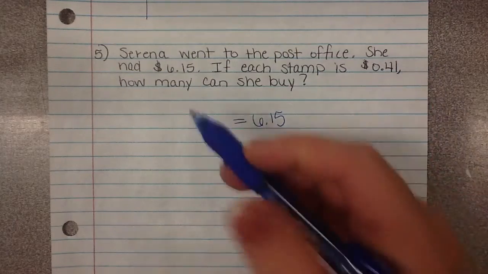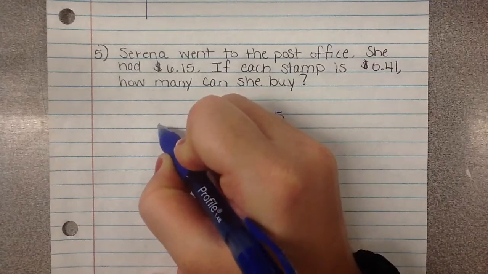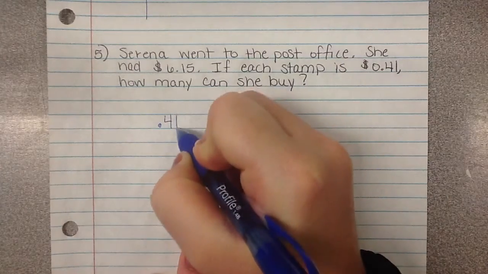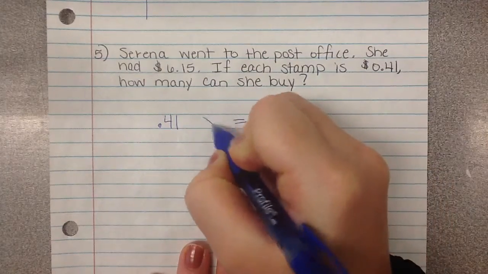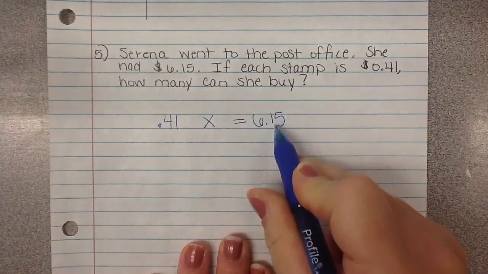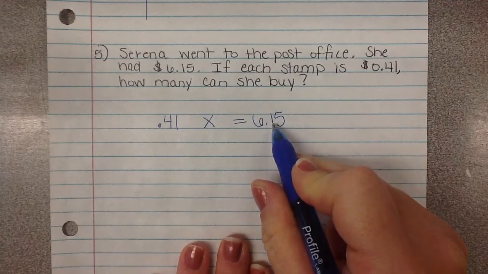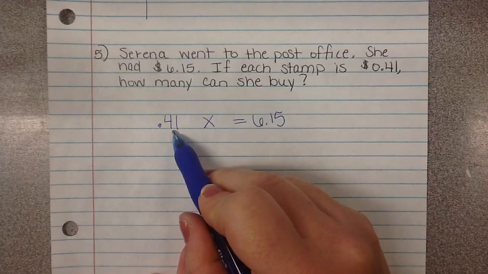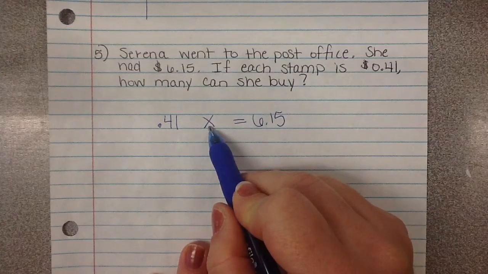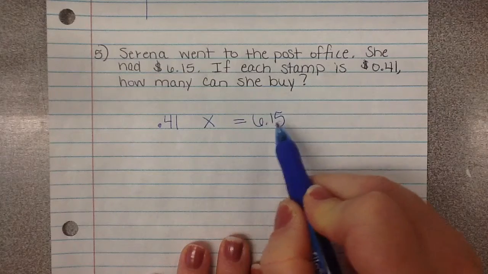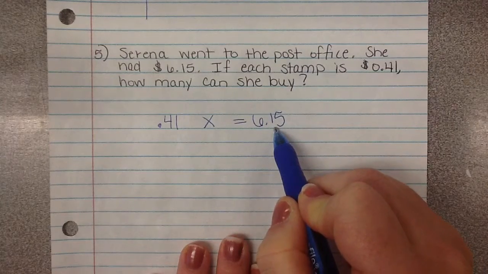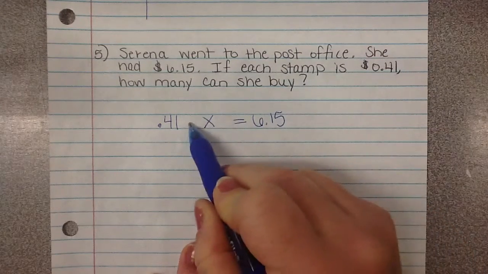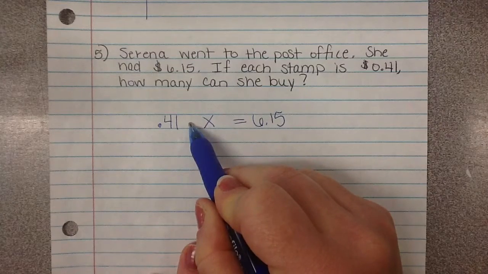Okay, so if each stamp costs 41 cents, we're not sure how many she bought, but altogether it has to equal $6.15. What operation goes in here to get the $6.15?